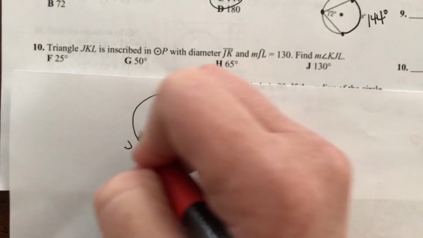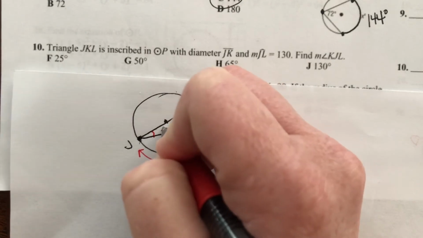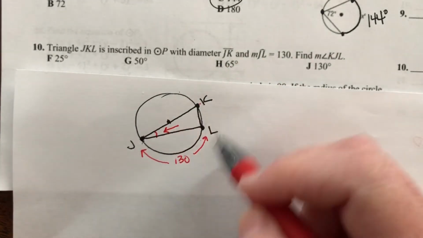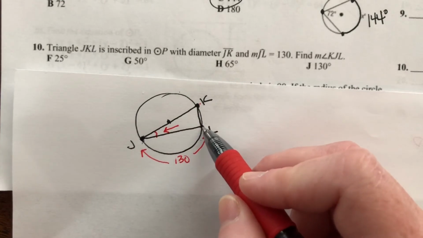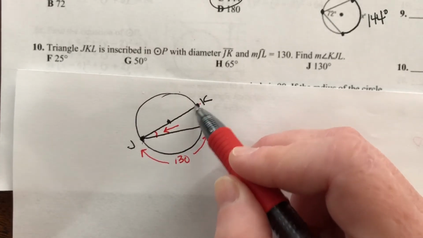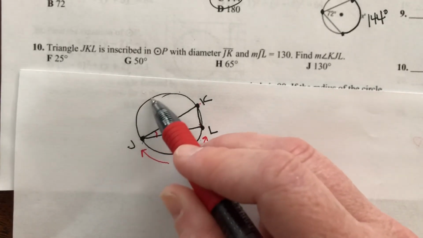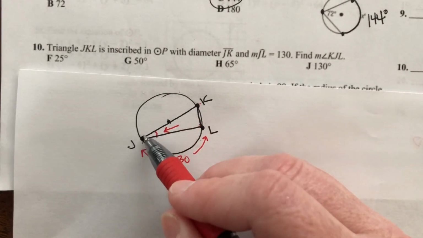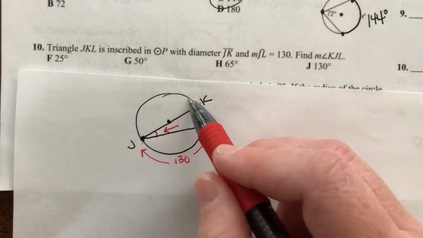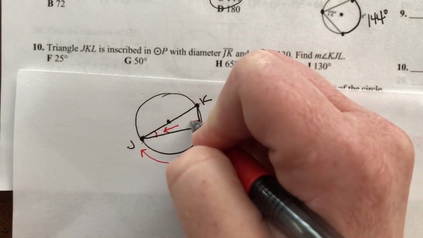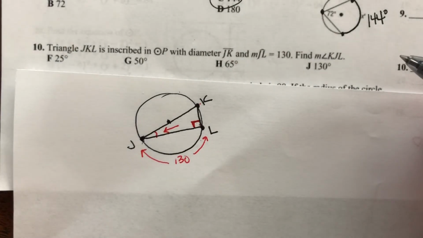KJL. We're trying to find the measure of this angle right here. Okay, well, what do I know about this? I know that an angle in a circle is half of its intercepted arc, right? So if I'm looking at this angle right here, it stops here and it stops here. This is the intercepted arc. This is 180 degrees, right? Because it's also the diameter here. So for this angle, this has to be a 90-degree angle. Okay, what else do I know?